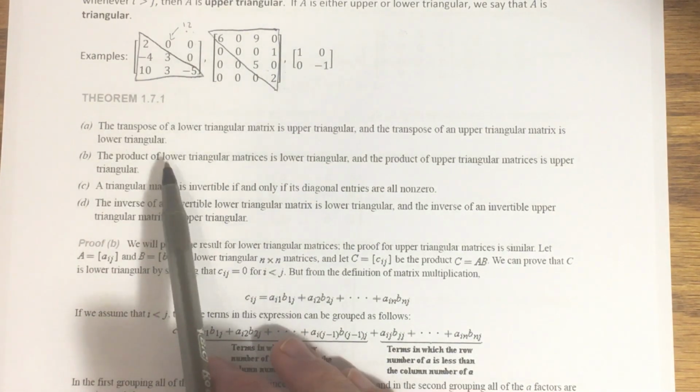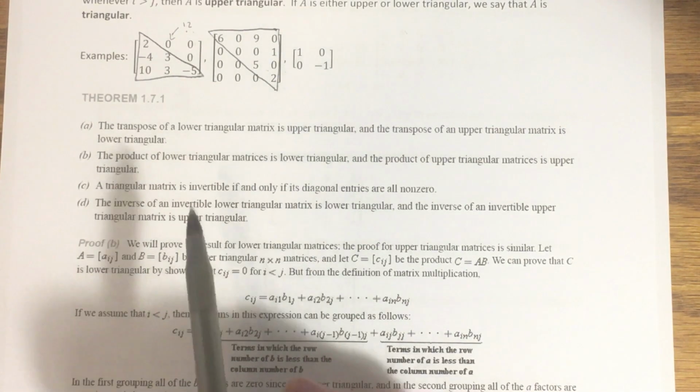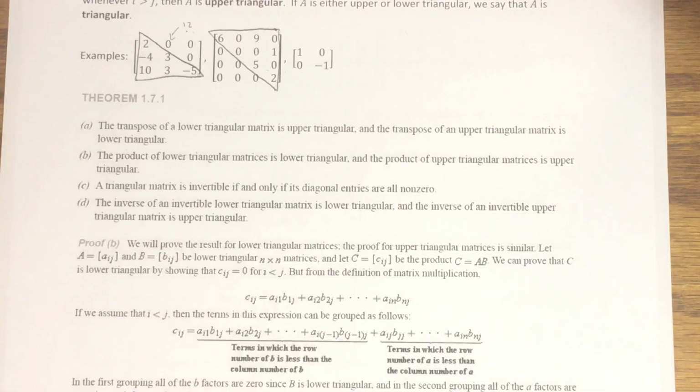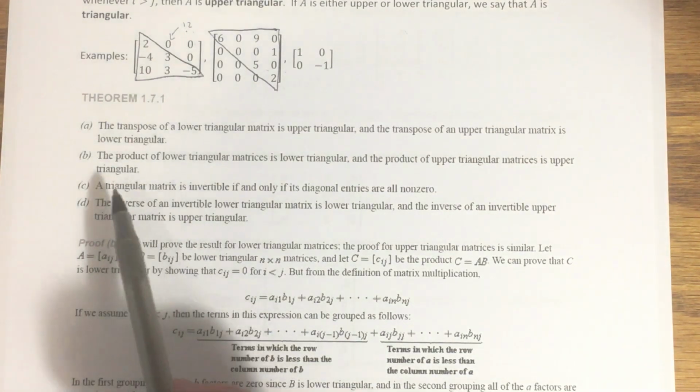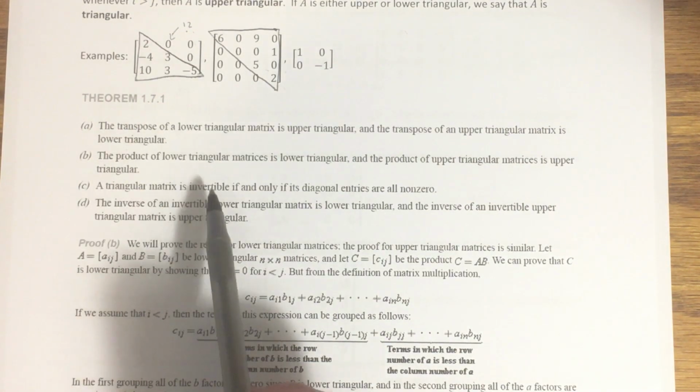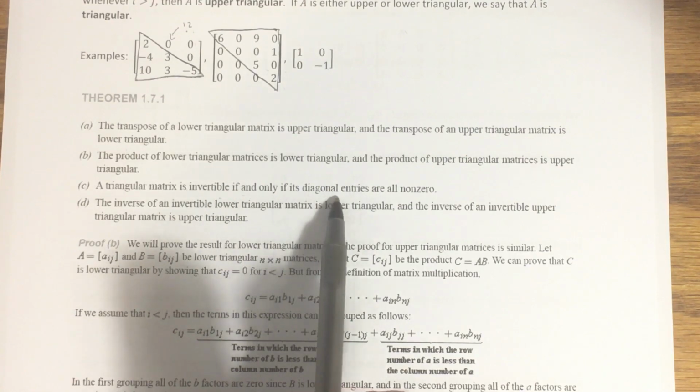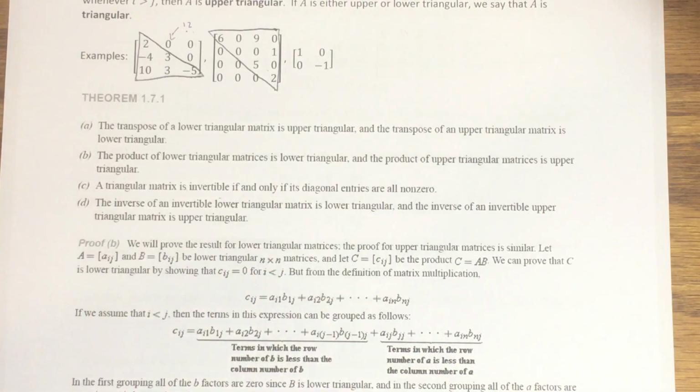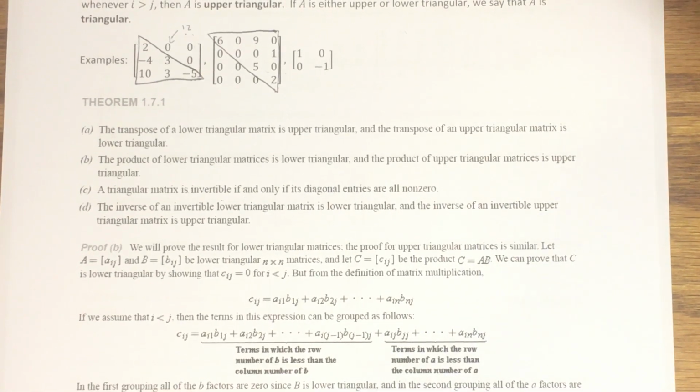The product of lower triangular matrices is lower triangular, and the product of upper triangular matrices is upper triangular. And that's a very useful property. That's the one that we proved down here, and I'm going to illustrate with an example in a moment. C. A triangular matrix is invertible if and only if its diagonal entries are all non-zero. In order to prove this one, we need some properties of determinants, and we will prove it, but not until chapter 2.